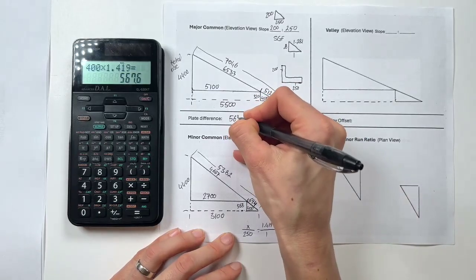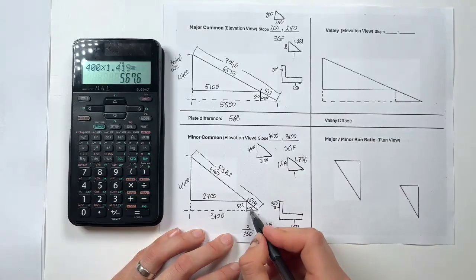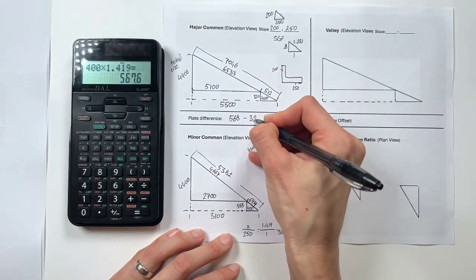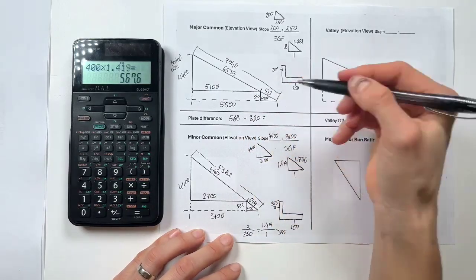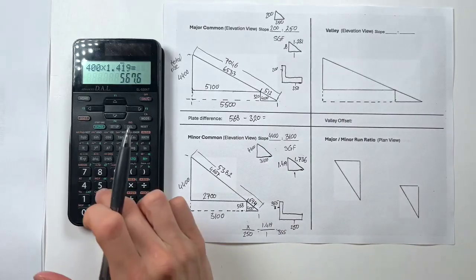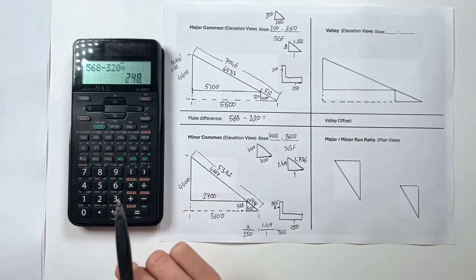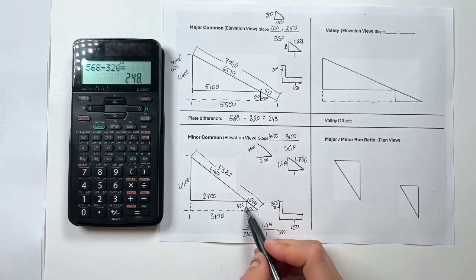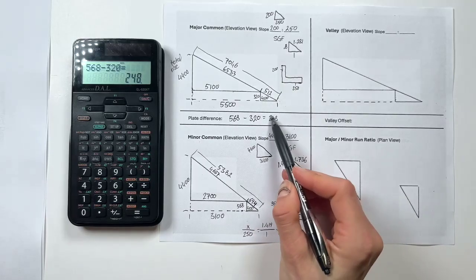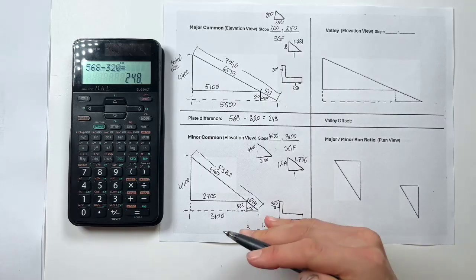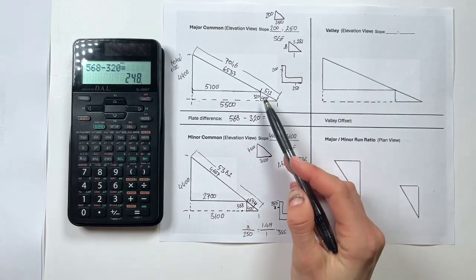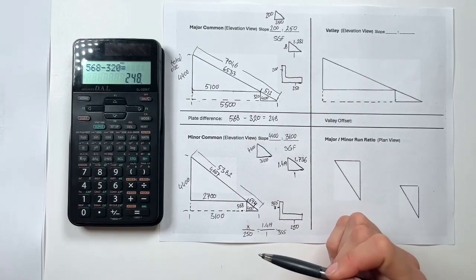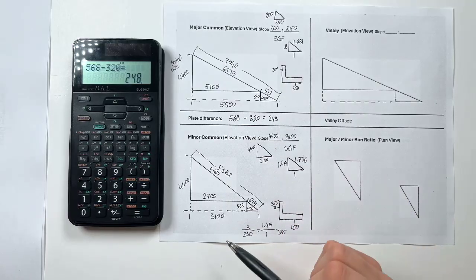So 568 of our minor minus 320 of our major, because we just want to find the difference. 568 minus 320 gets us 248. So that means the minor roof walls are 248 millimeters higher than the walls that support the major roof.